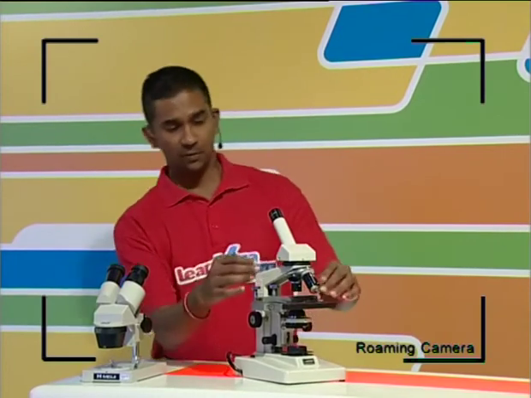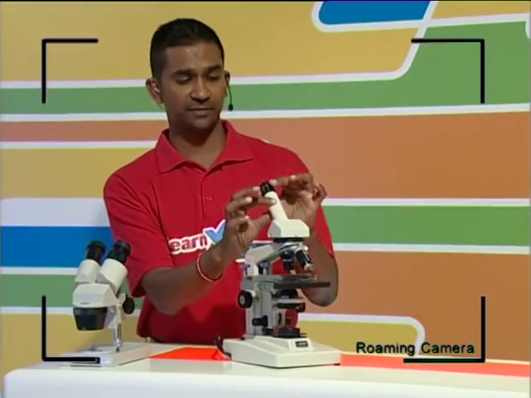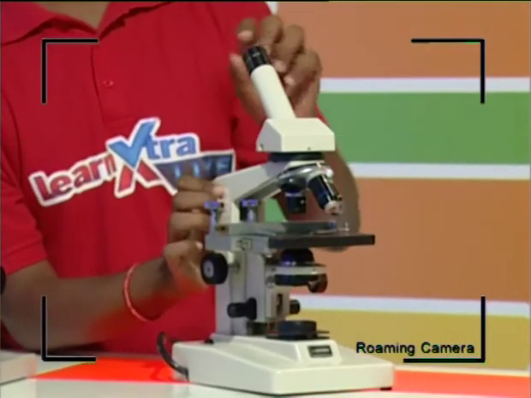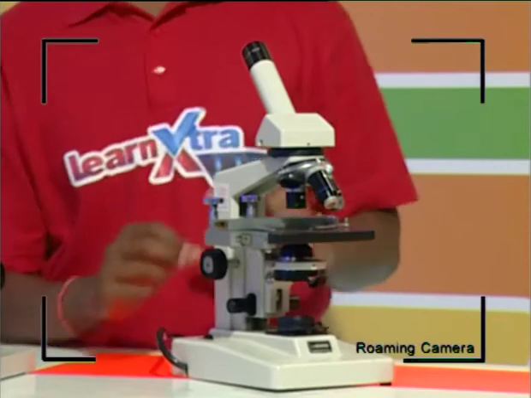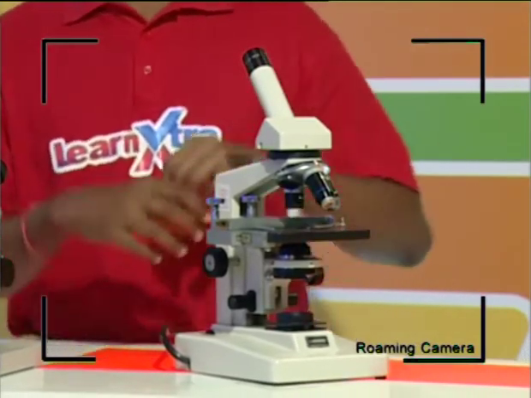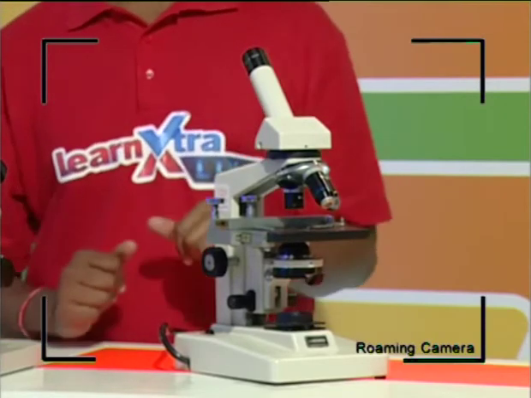Okay, so firstly, when we look at a microscope, we look through the microscope through an eyepiece, and that's called an ocular piece. And this obviously has a lens which helps the initial magnification. So this has got a calibration of 10 times. So this will magnify whatever we're seeing at least 10 times.